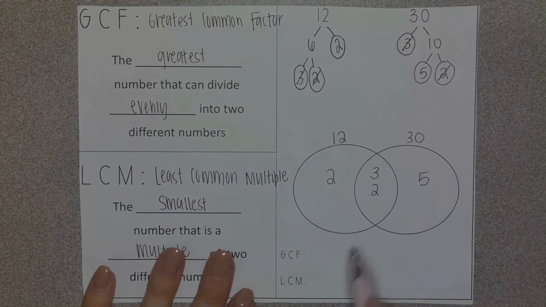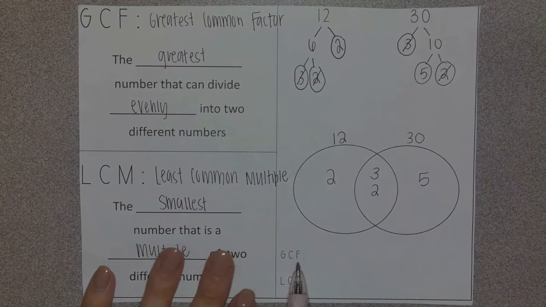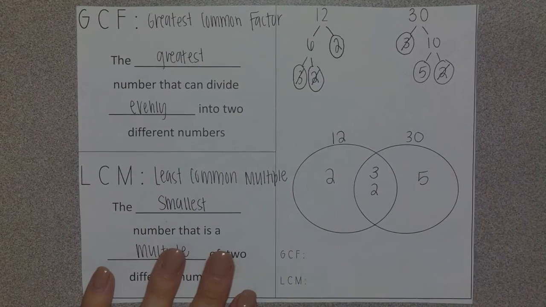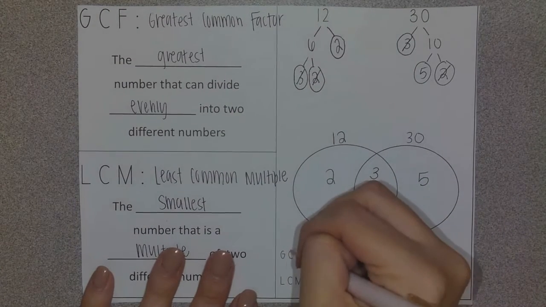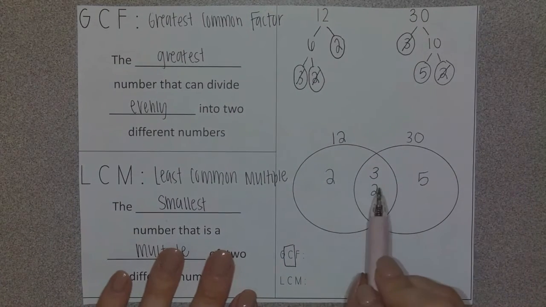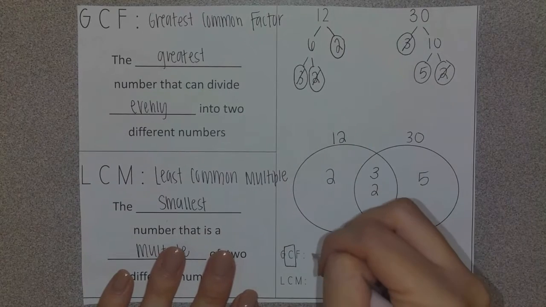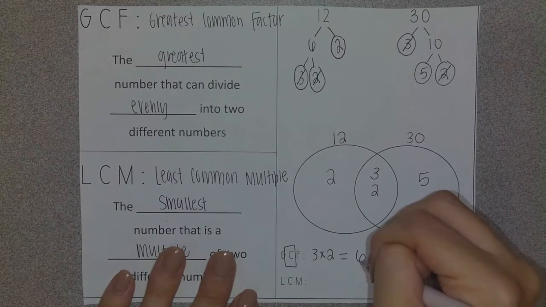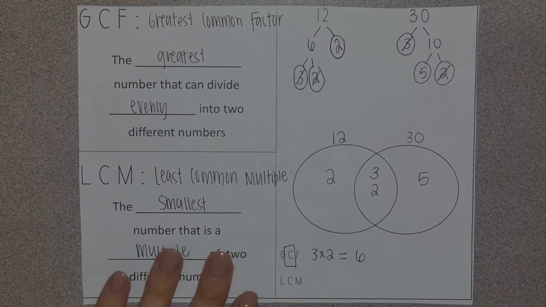Now, in order to find the greatest common factor, I'm going to look at the center part of my Venn diagram where they have the ones in common. And what I'm going to do is take those two factors and multiply them together. So 3 times 2 would give me 6. So the greatest common factor of 12 and 30 is the number 6.